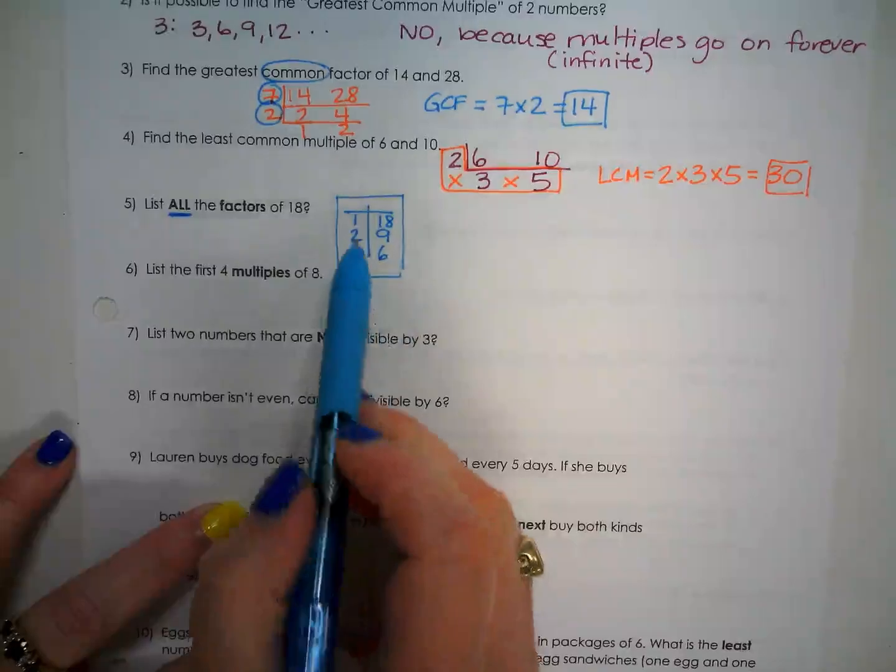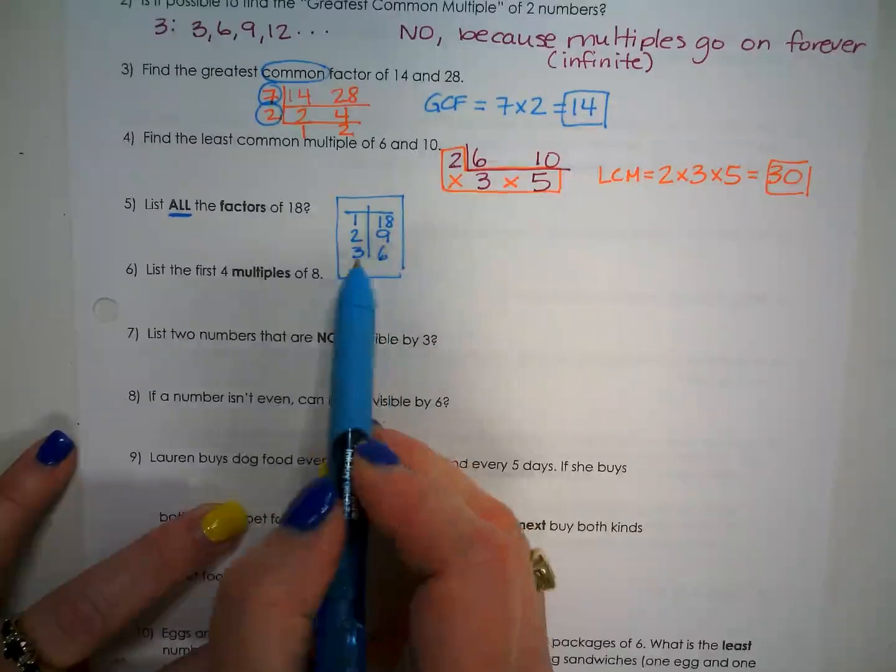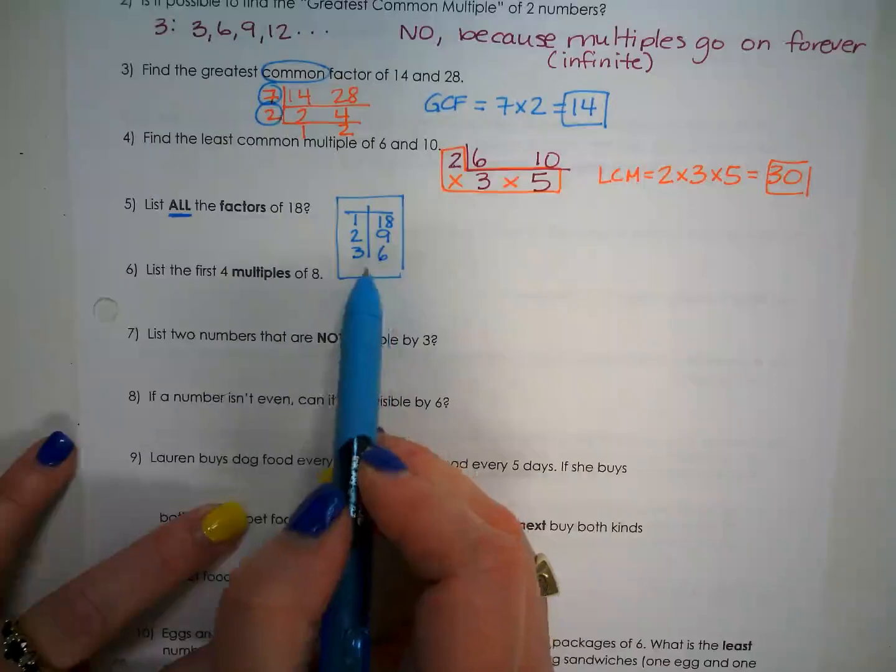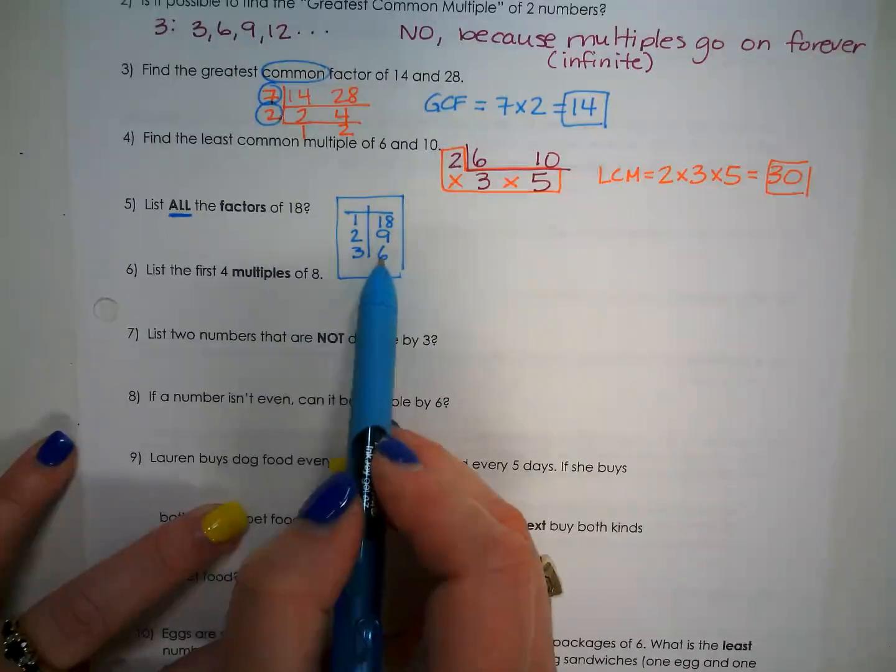Let me say that again. As we go, we match up until we meet in the middle. Since we checked 4 and 5 and they don't work, and we've gotten back to 6, we know we've gotten them all.